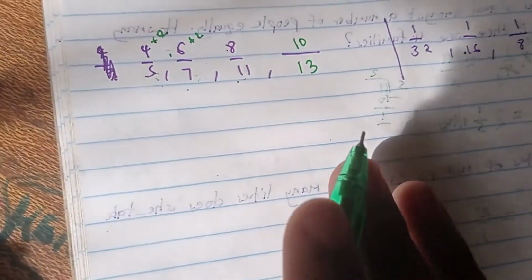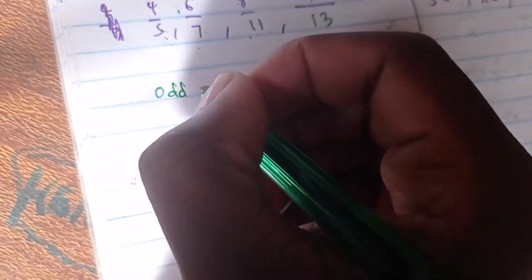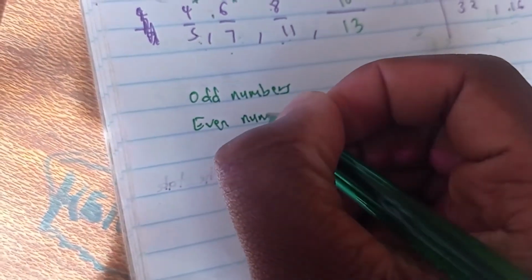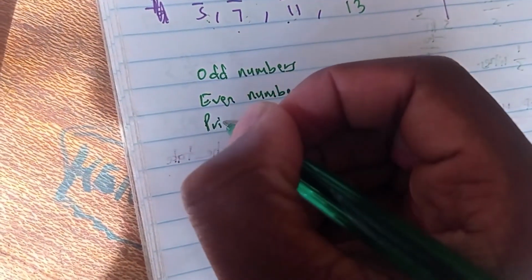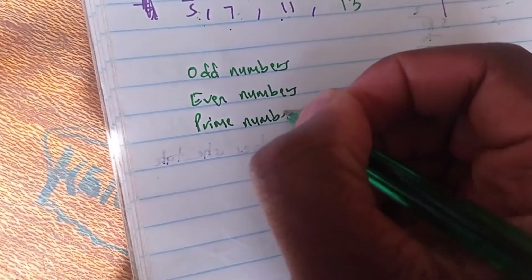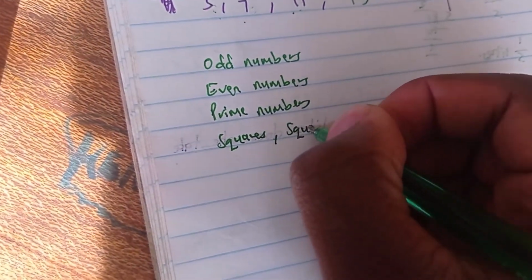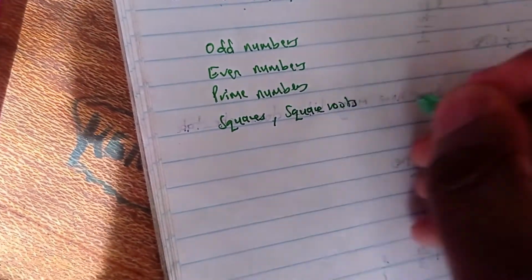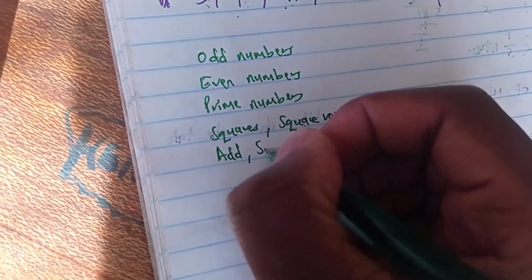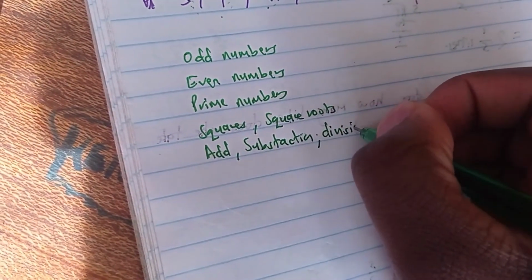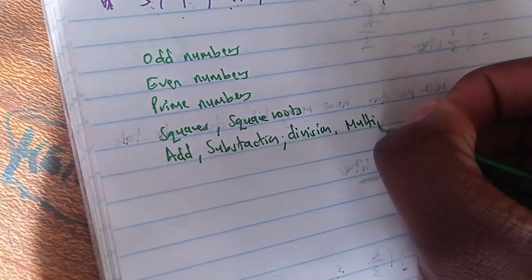So what you need to know to find this is just the variations. These are the main variations that you need to know. They may be odd numbers, even numbers, prime numbers, squares or square roots, then the usual addition, subtraction, division, and multiplication.